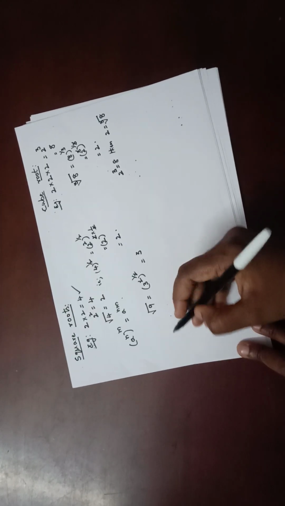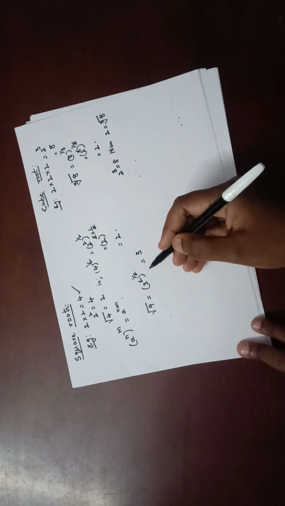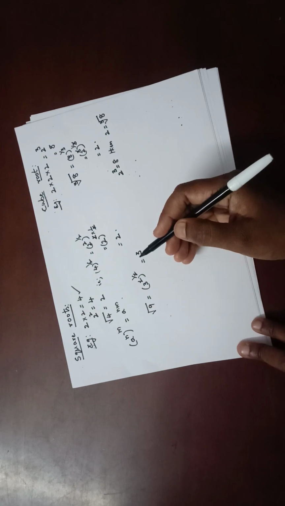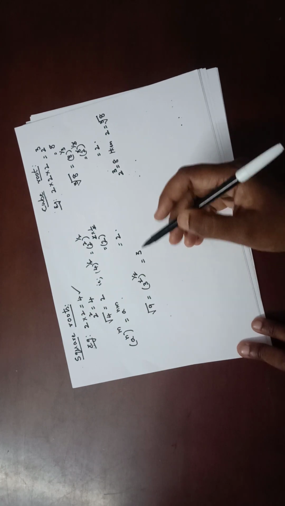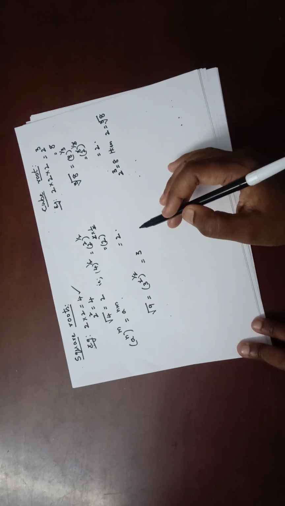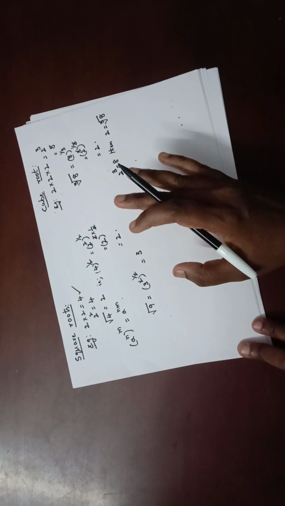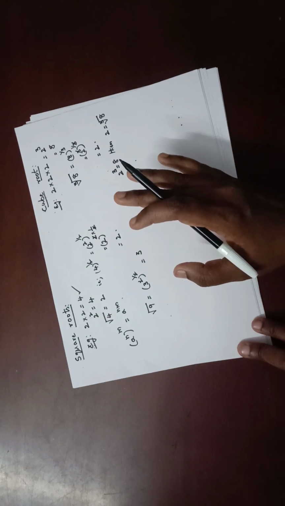Anyway, 2 2s are 4, 3 3s are 9. So 4 4s are 16, 5 5s are 25, 6 6s are 36, 7 7s are 49, 8 8s are 64, 9 9s are 81, 10 10s are 100. So these squares I think better not to explain.